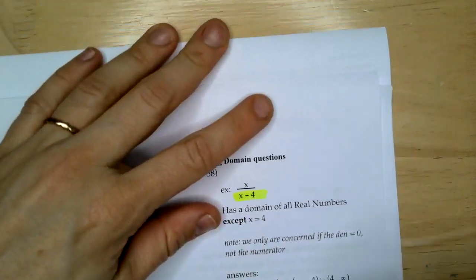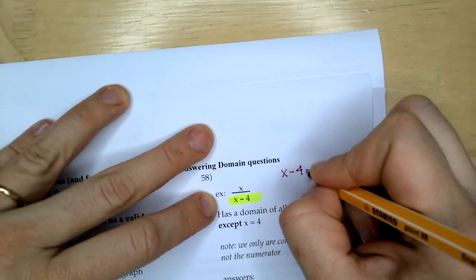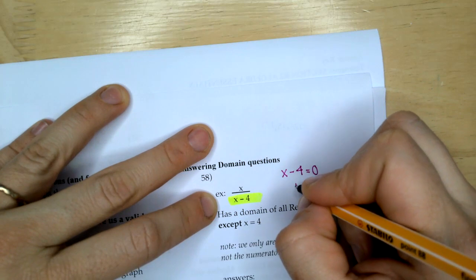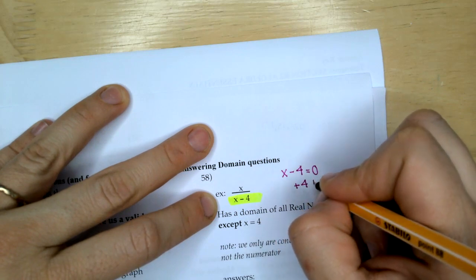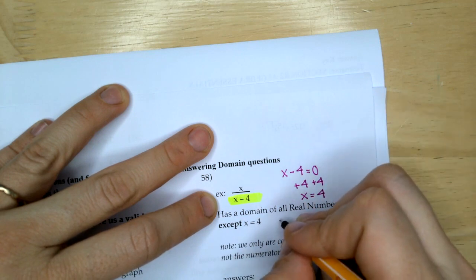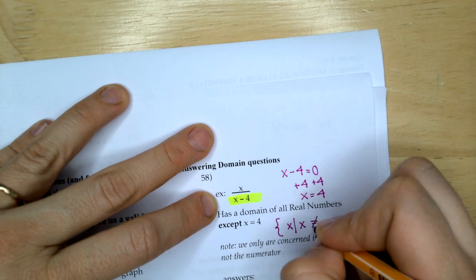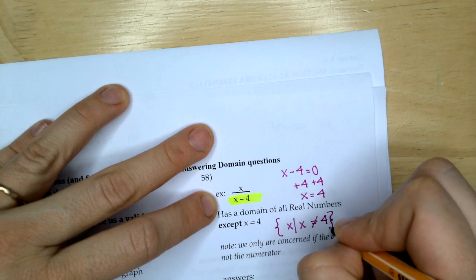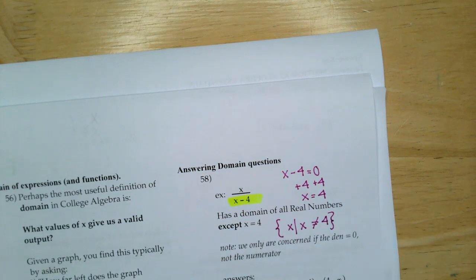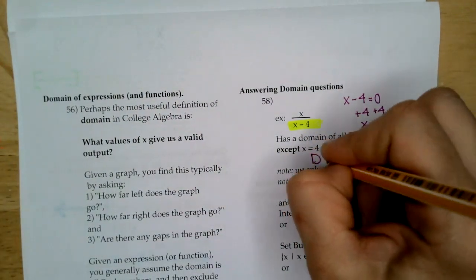Up here, take the denominator, set it equal to 0. Solve for x. So I'll add 4 to both sides. X is 4. So my answer is the domain is x such that x cannot be a positive 4. If it were a positive 4, we would see that that would become 0. It's okay if the top's 0. It's not okay that the bottom's 0.